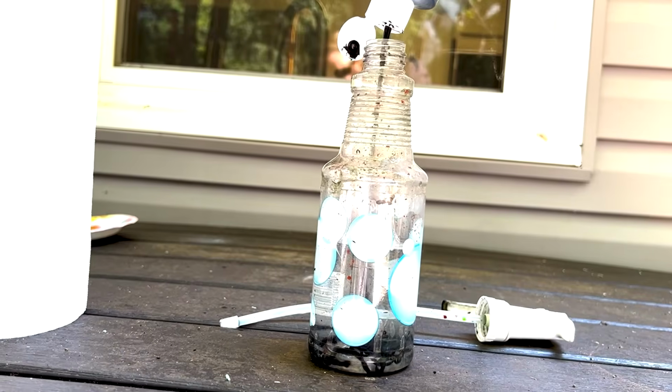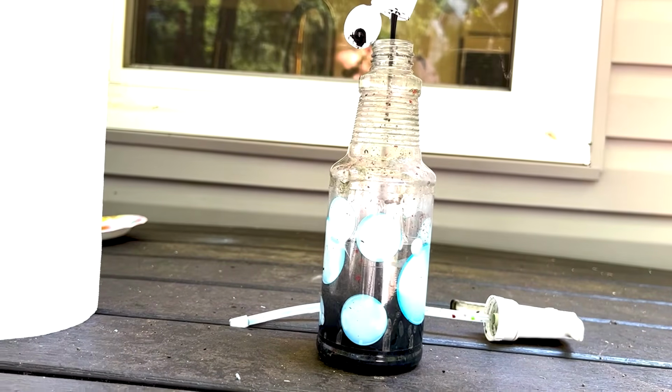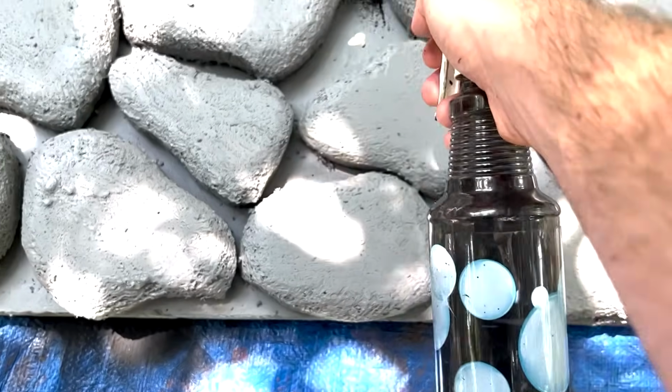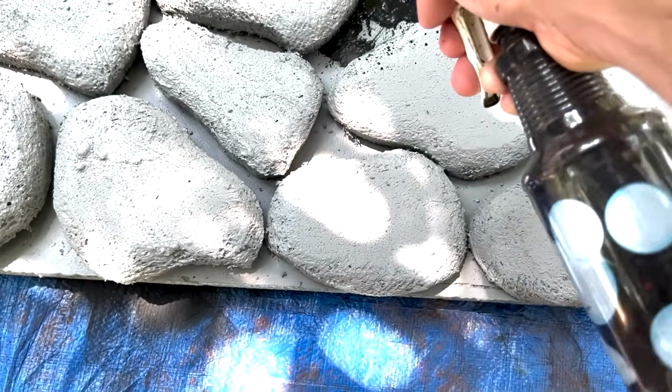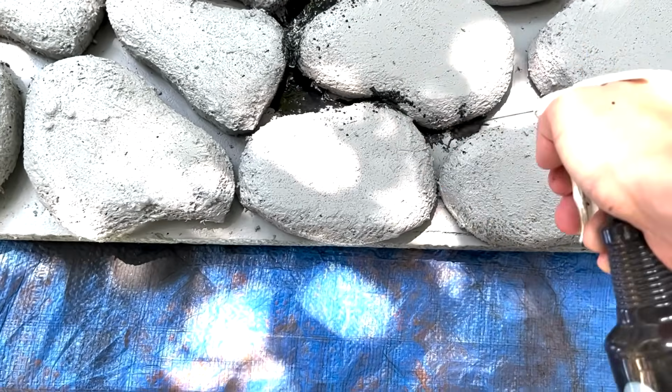So now that we have our layer of gray spray paint covering the entire thing, I wanted to give the gaps and cracks between the rocks a darker look to them, so that way it really makes the rocks pop out and you'll be able to see the difference between the rock and the background. So I mixed up some black acrylic paint with some water, and then I just started spraying in between the rocks. Now I did keep a rag handy just in case I get too much paint on some of the rocks as I'm spraying between them.